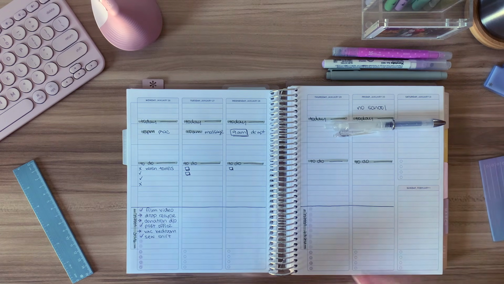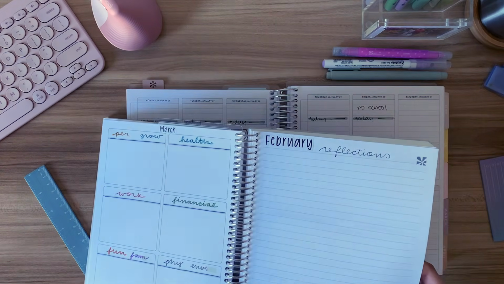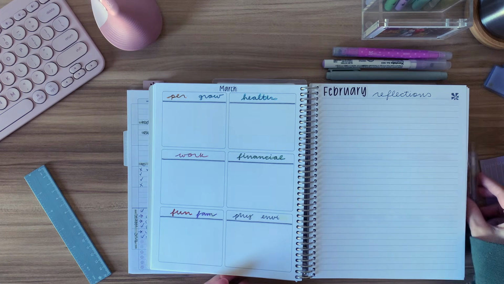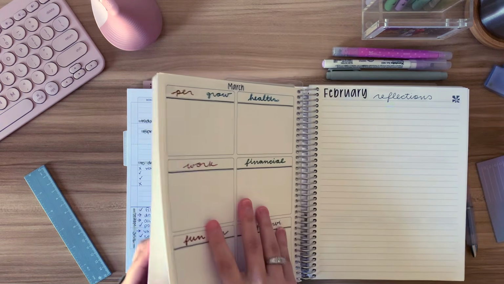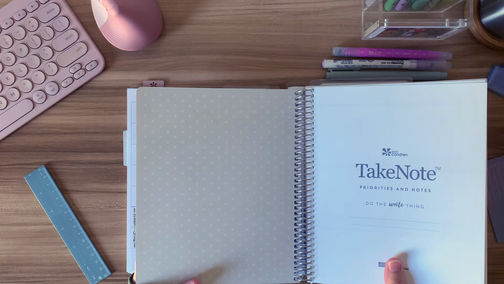I have another notebook that I use for listing that out. Let me go grab that so I can show you. Okay, so this is the setup pages that I had already for March that I set up in here. This is just a lined, what is it called? A priorities and notes layout.